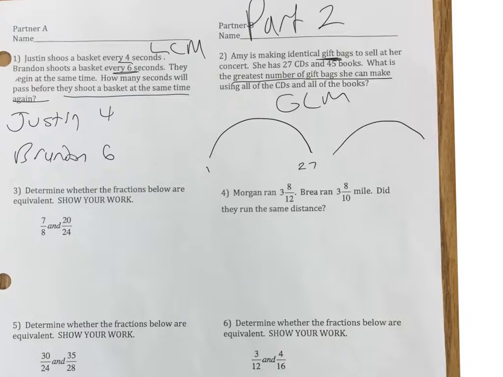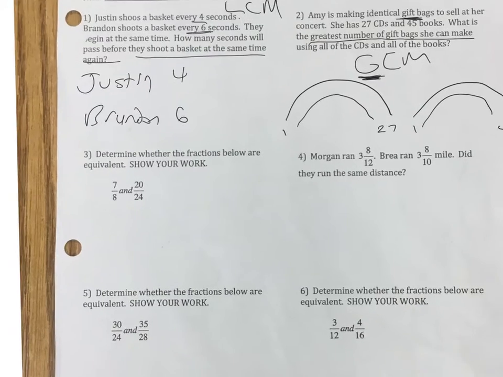Remember, this is the greatest common multiple. Greatest. Don't pick the least. Find your multiples and then go back. How many gift bags can she make?